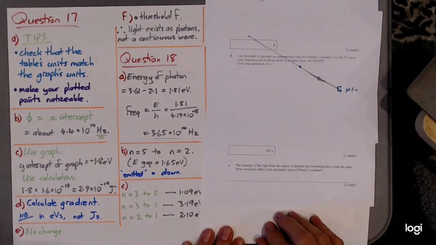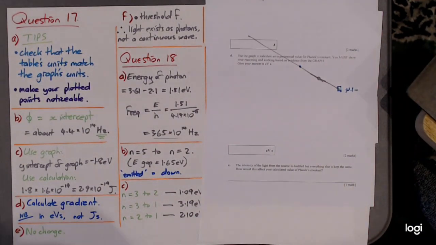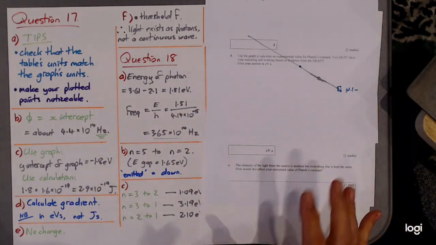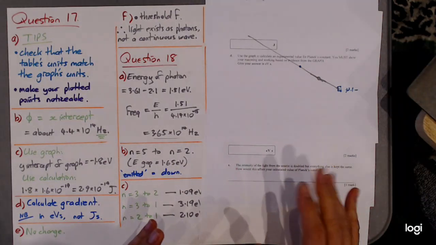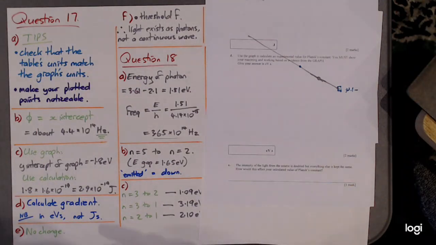Last one. E, the intensity of light from the source is doubled, but everything else is kept the same. How would that affect your calculated value of Planck's constant? It wouldn't. Firstly, Planck's constant is constant. Nothing affects Planck's constant, no matter what they changed. Every graph that has ever been drawn of this particular experiment has the same gradient. It's a constant.